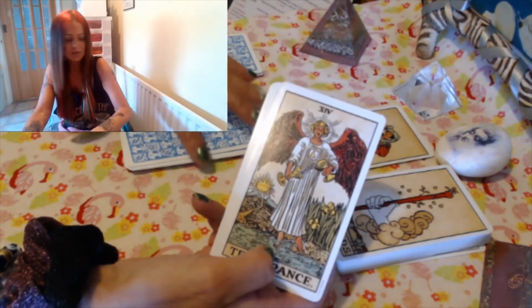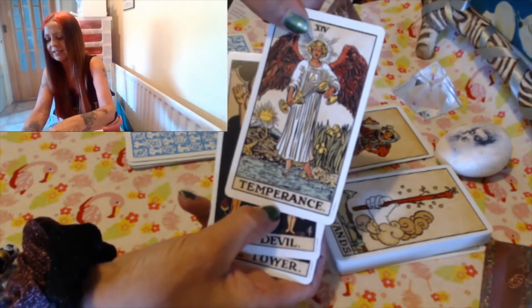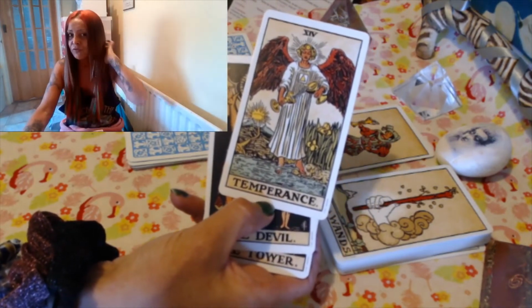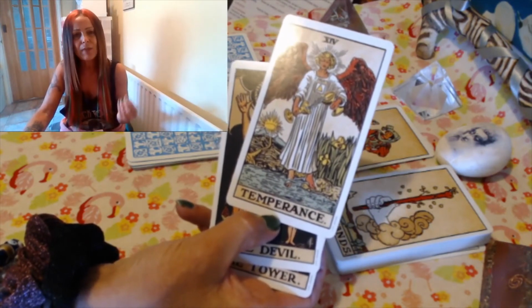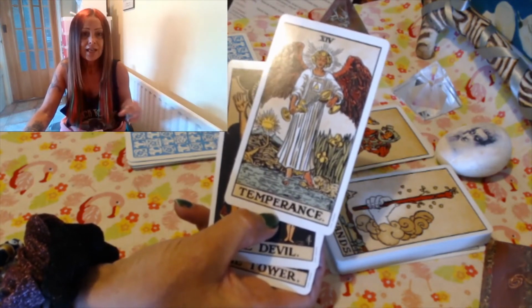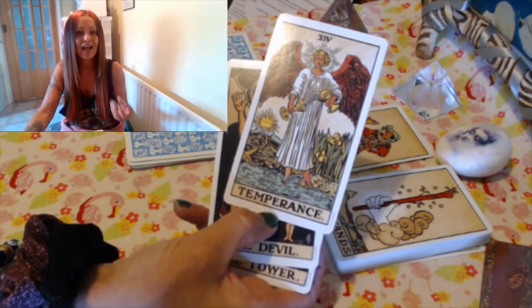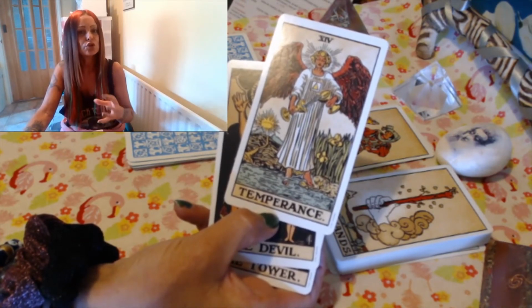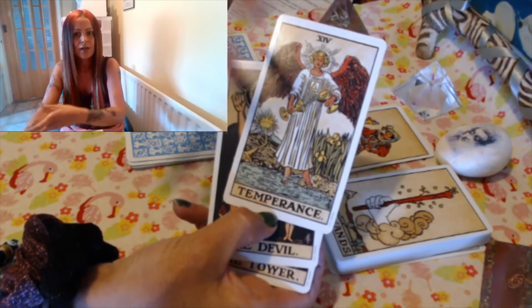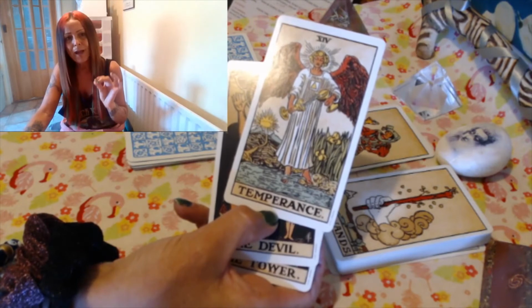Okay, Temperance. Temperance is, sorry, I've lost count. Temperance is 14. Right, so 14, 1 and 4 adds to 5. What is 5 about? 5 is about change. Remember, it doesn't have to be negative. It can be positive or negative. Now, remember, Temperance is exactly what it is. Temperance is about restraint, moderation, control over a situation, over yourself. Temperance can be about healing, but it's about change.